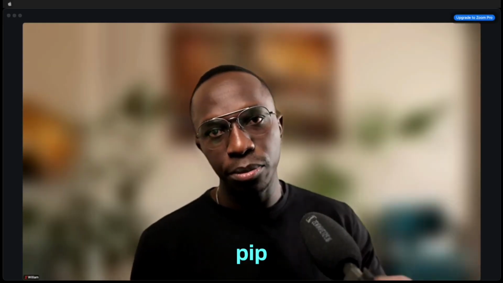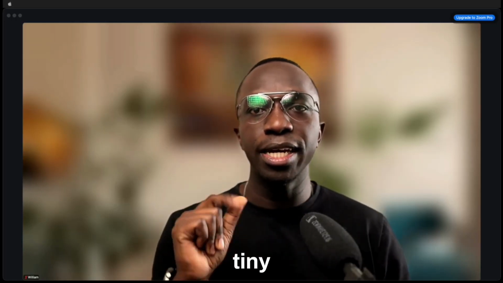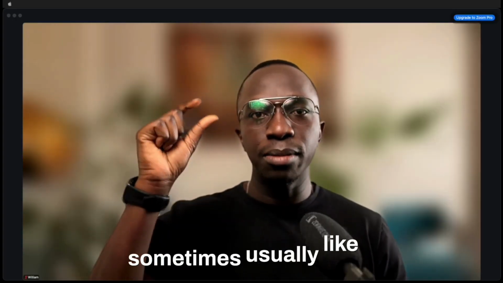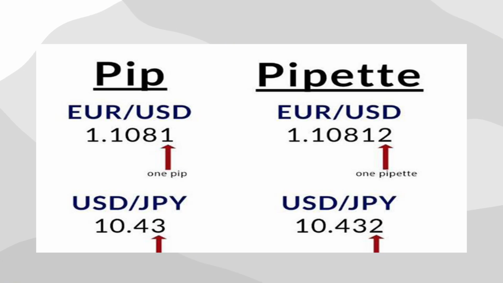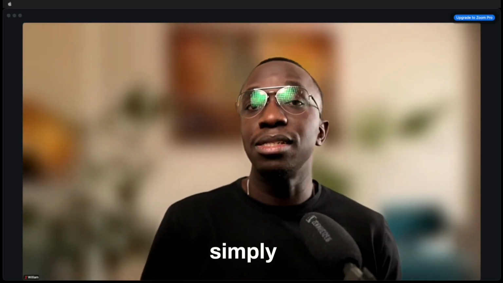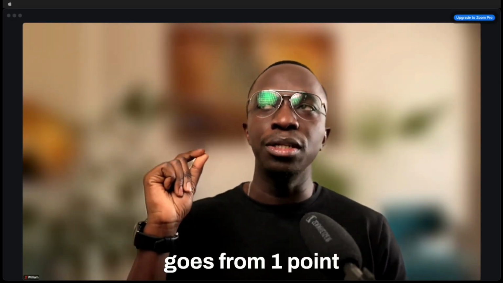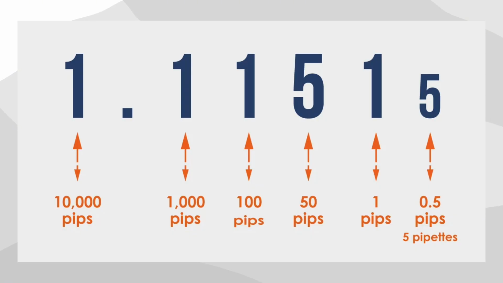Second, if you look closely at your MT5 or broker dashboard, you'll notice a tiny 5th digit sitting at the very end of that quote, usually a tinier number than the rest. That 5th digit is what we call a pipette, or a fractional pip, basically. So a pipette is simply a 10th of a pip. So if GBP/USD, assuming, goes from 1.30542 to 1.30543, then that 0.00001 movement is what we are calling the pipette.